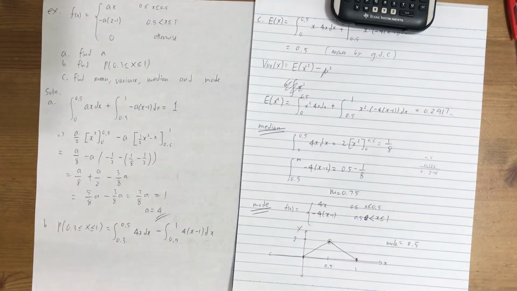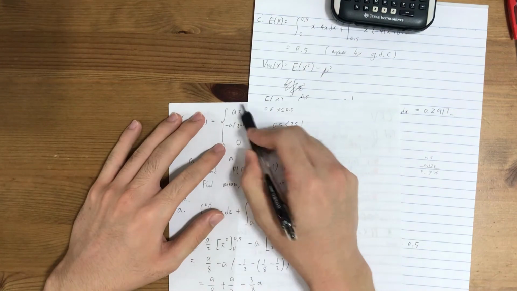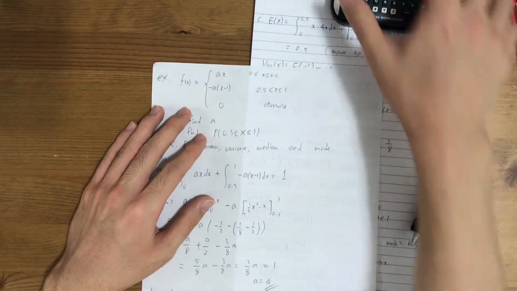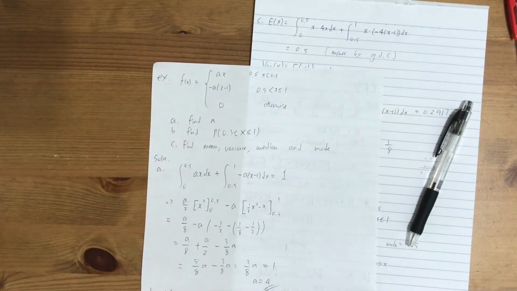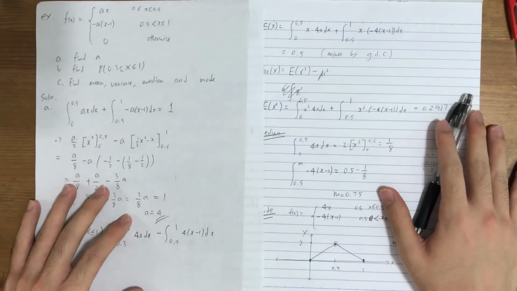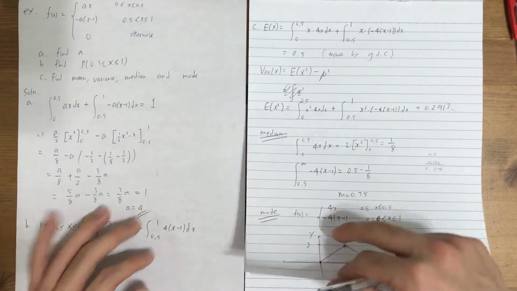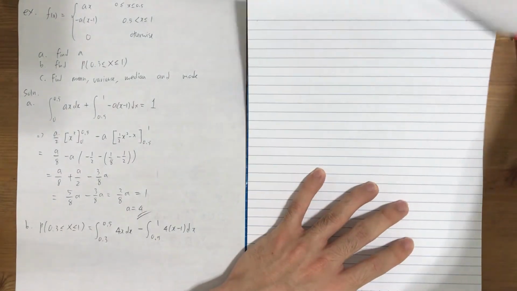That's it. Then what if we can't sketch it out? Then just look for the maximum point of this function, and evaluate the function value, and then choose the one that has the higher value. Then that should be the mode. Okay, so that's how we can compute mean, median, and mode, and the variance for continuous random variable.